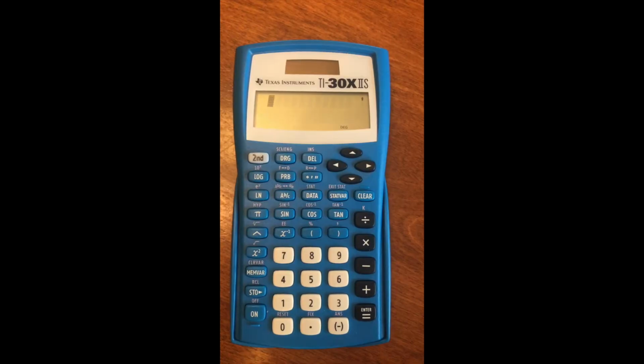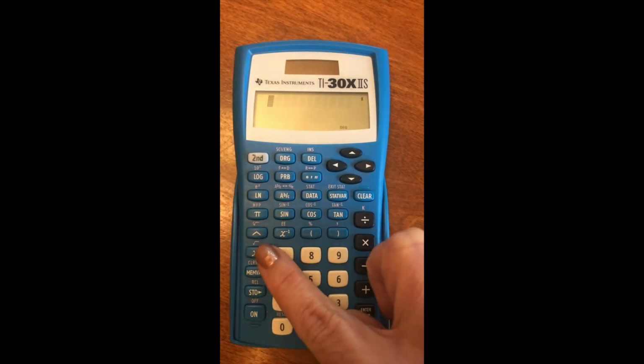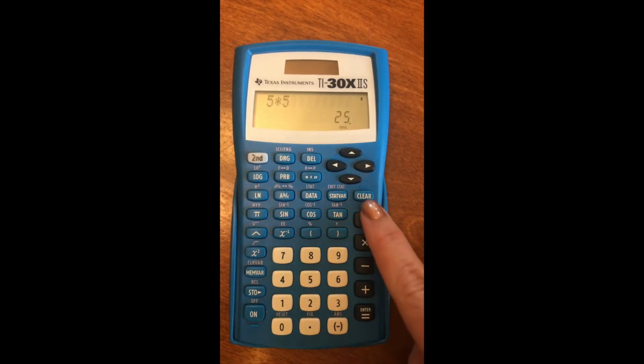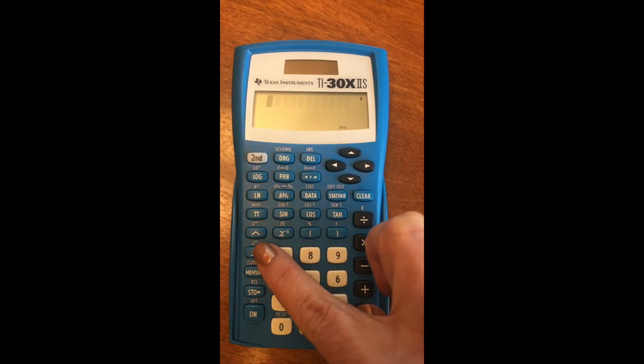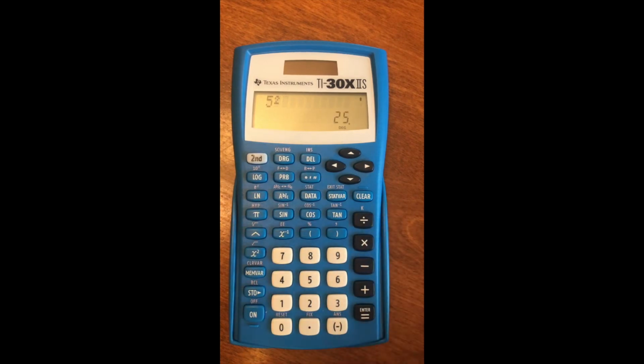First, I'm going to show you how to use the squared function on your calculator. So we know that we can square a number by just multiplying it by itself, but we can also use this x squared button. So here I'm going to do 5 and then hit the x squared button, enter, and I get 5 squared.